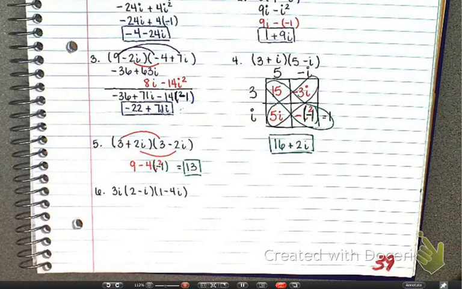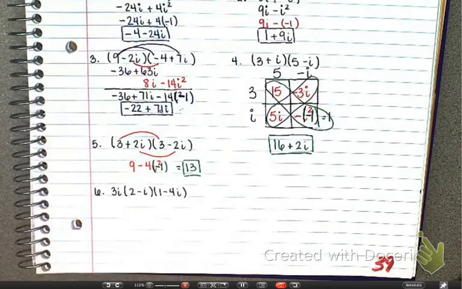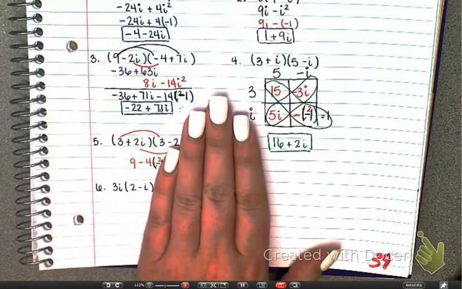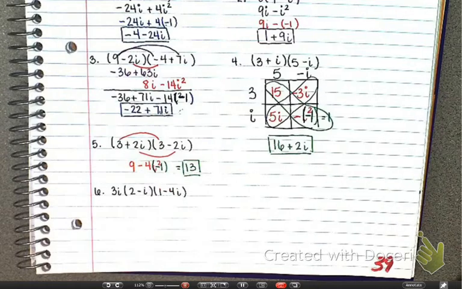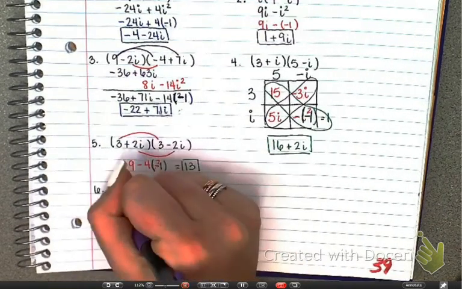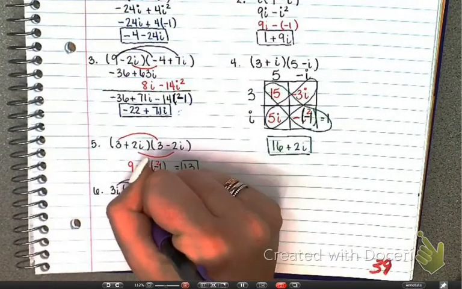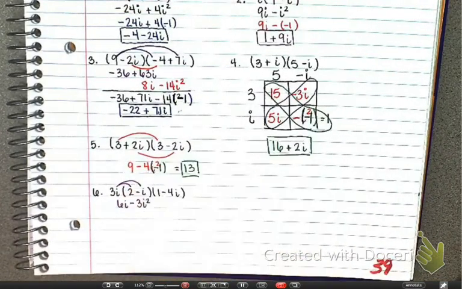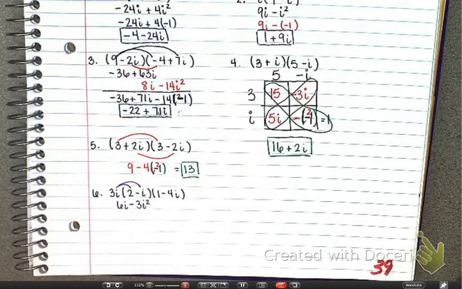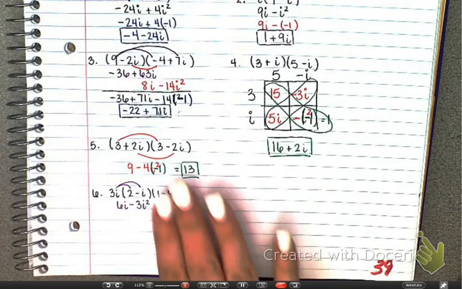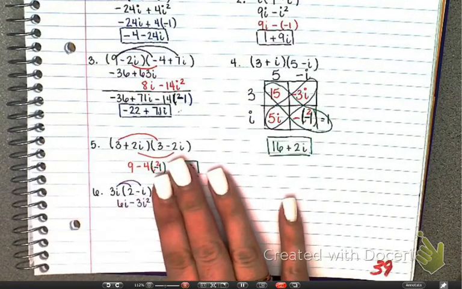Okay, let's distribute the 3i. I'm okay with that. So we're going to ignore this last set of parentheses, and we're just going to deal with this first part. So 6i minus 3i squared. Again, I'm ignoring this for now. Can I simplify that at all?